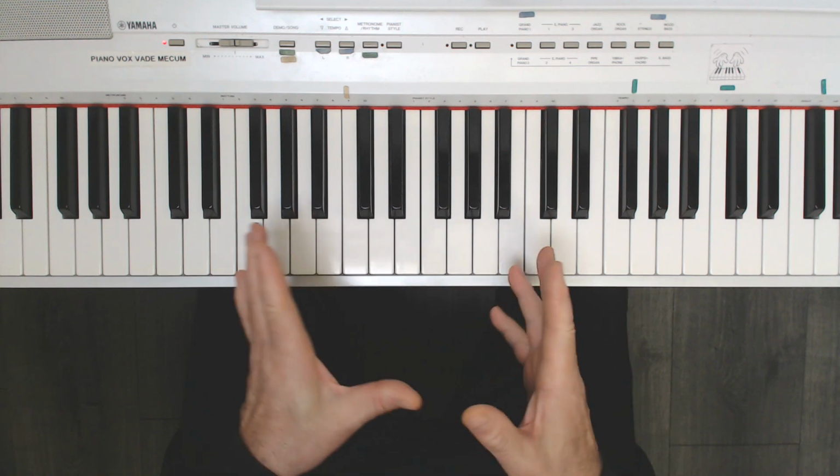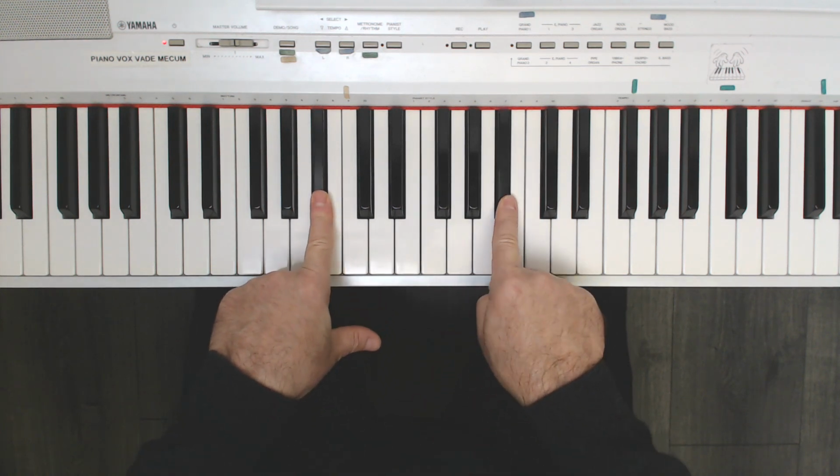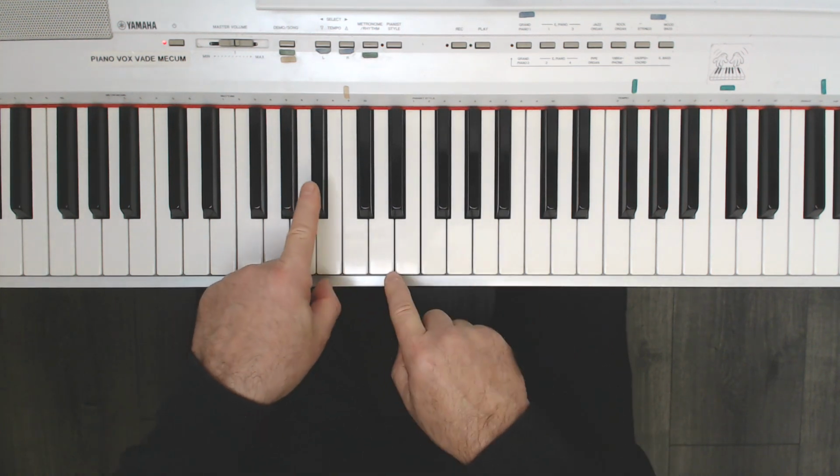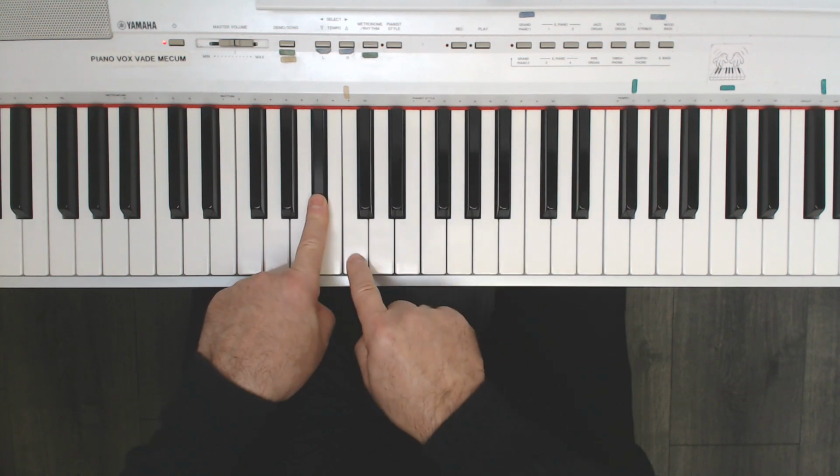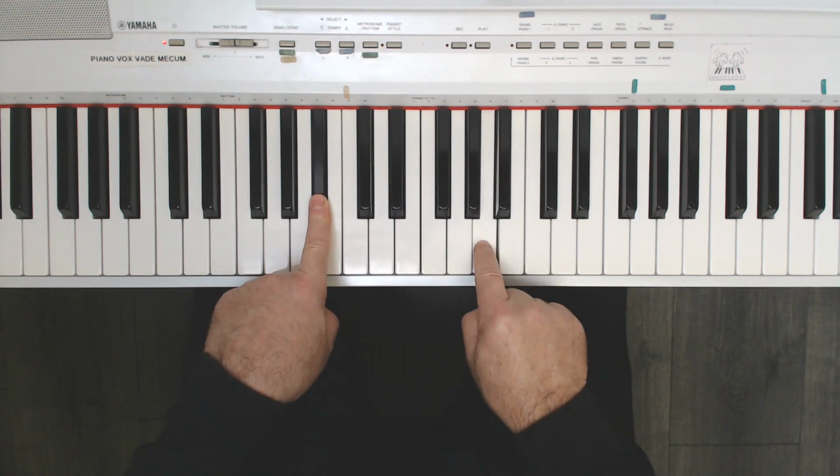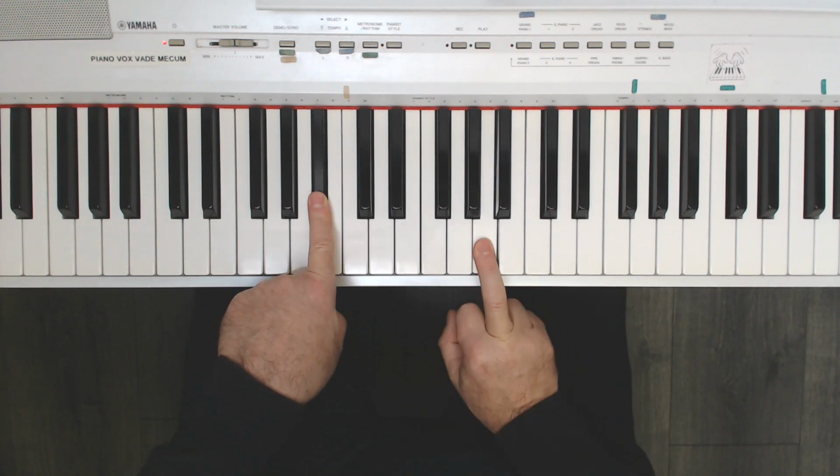We're in the key of B flat, so I'm talking in degrees, of course: 1, 2, 3, 4, 5, 6, major 7 and root. I've said major 7.